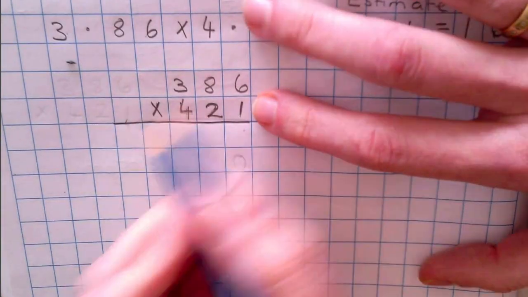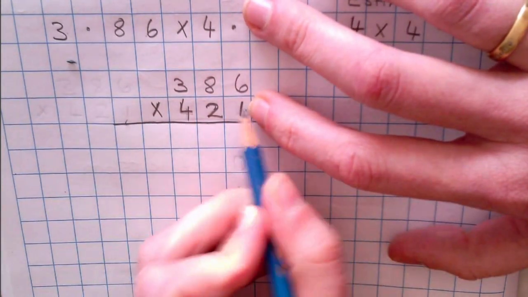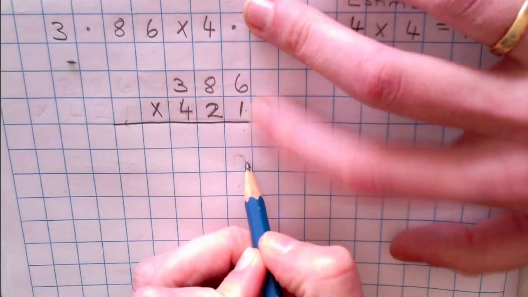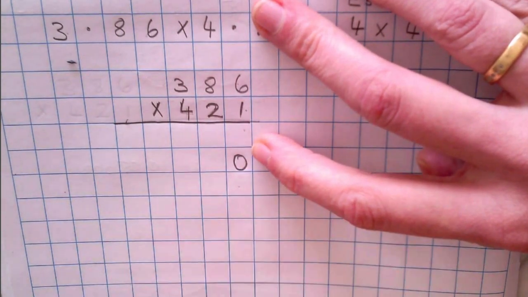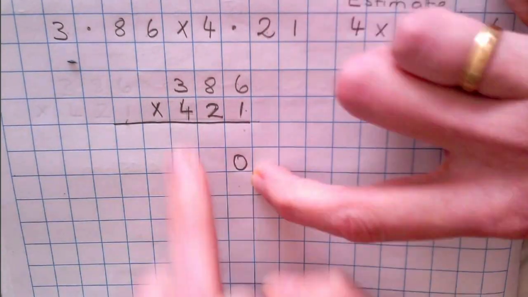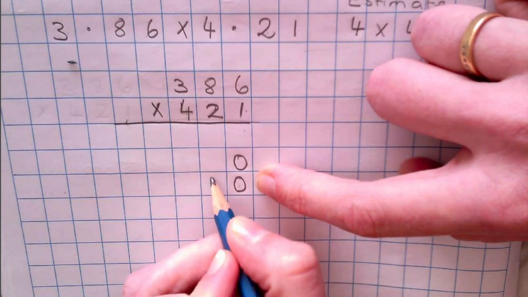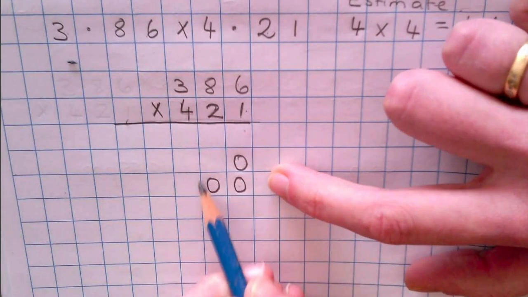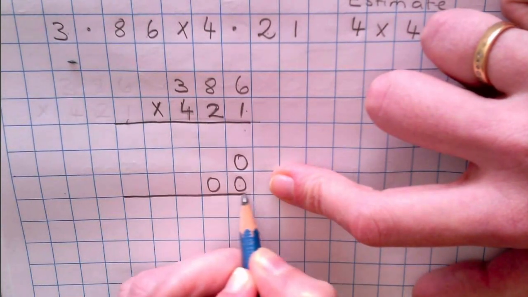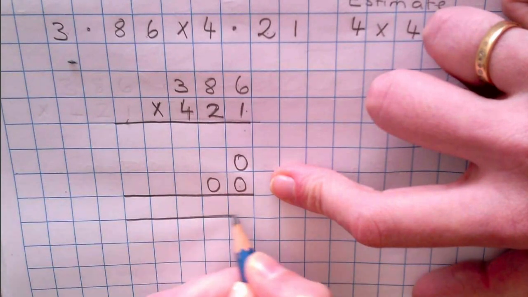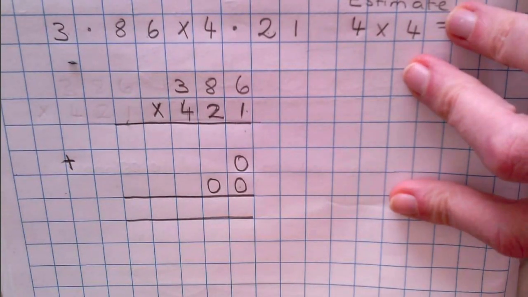Because it's a 3-digit by 3-digit number, I know I'm going to need to leave 3 lines here. I'll leave 1 line to multiply out the 1 by all of these numbers. I'll leave another line to multiply out the 2 by all of these numbers. And in this units column, I need to do a place value holder. And then my third line will be when I multiply the 4 out by all of these numbers. So this time I need to put 2 place value holders, one in the ones column, or the units, and one in the tens column. And then under that, I know I'm going to be doing my addition, so I'm going to put my plus sign here. If I get it all set up like this from the very beginning, I'm less likely to make mistakes.